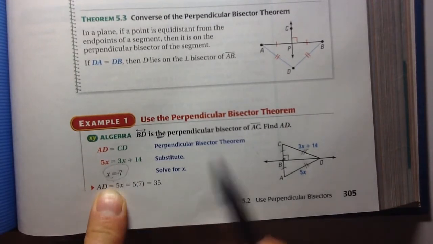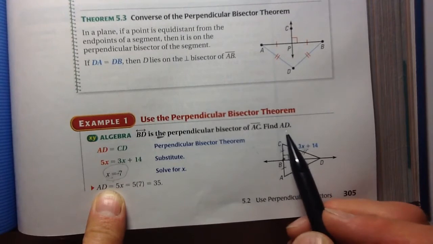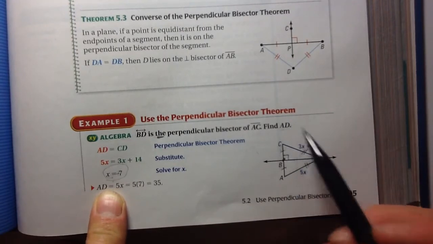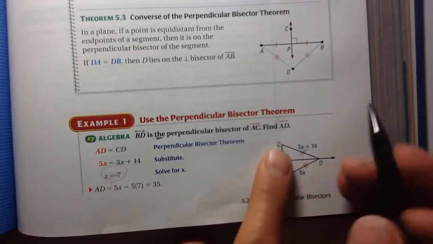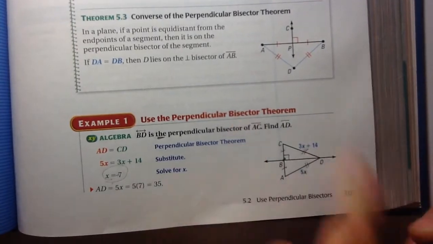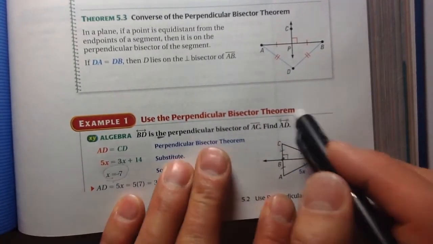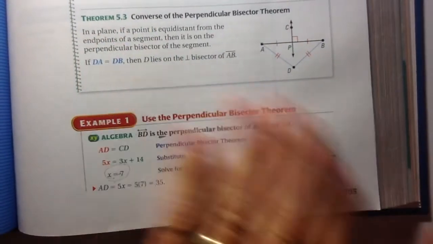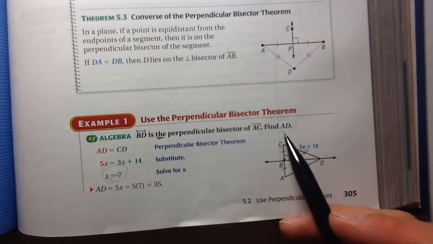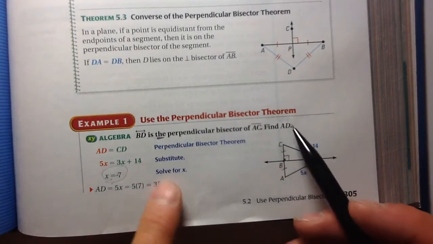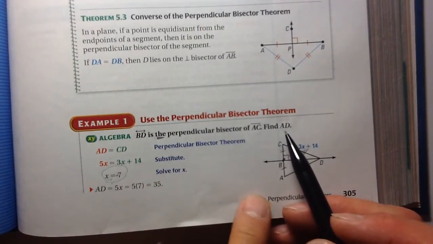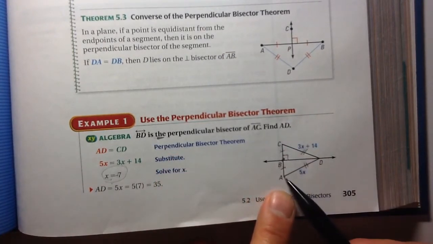So is that our answer? Wait a second. They're asking us to find AD. Now, when it has a bar on top of it, that means segment AD. And of course, if it had one arrow, that'd mean a ray. If it had two arrows, it'd mean a line. But what if it just has the two letters? What does that mean in geometry? It means the length of segment AD. So here is segment AD.